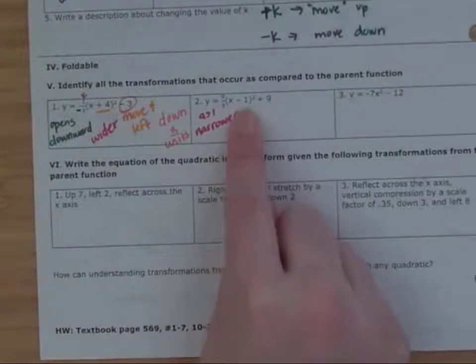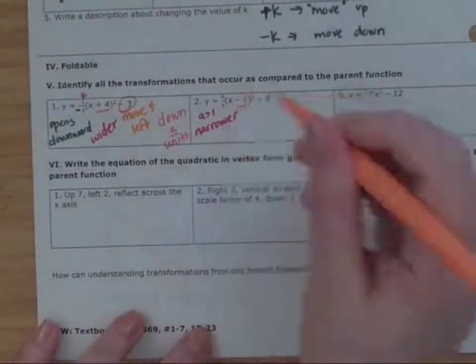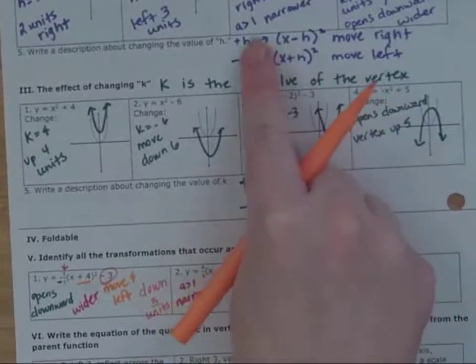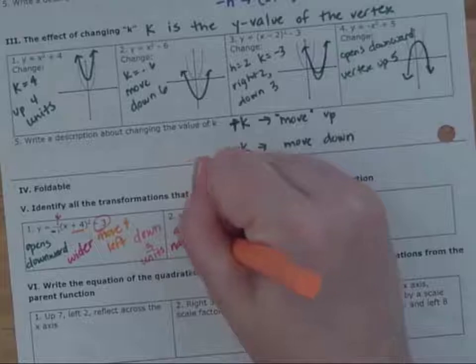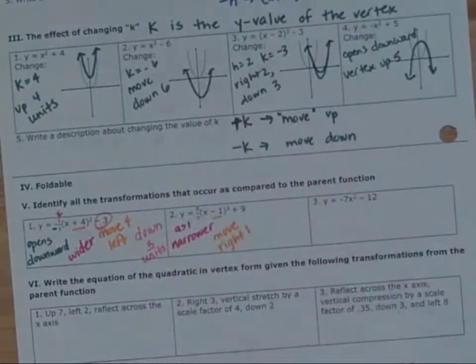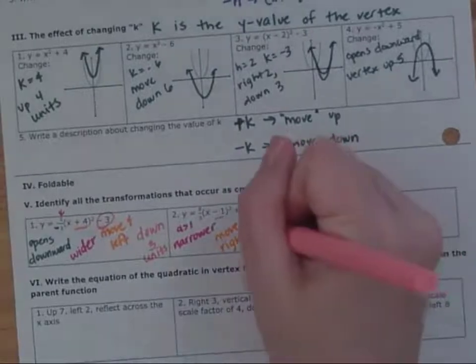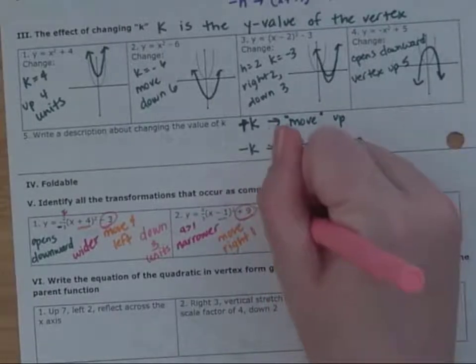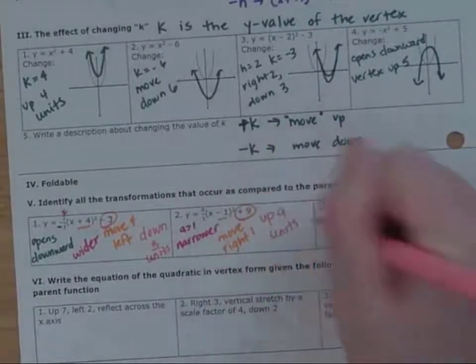-1 means that it looks like this, right? So it's a positive H value. So we moved right 1. And then +K, +9 means we're moving up 9 units.